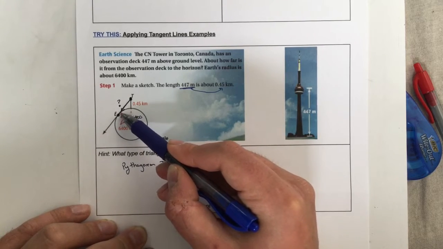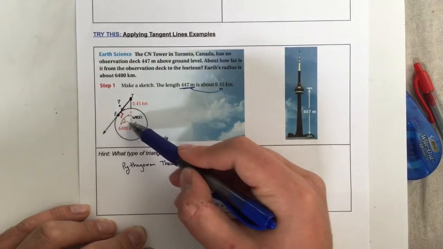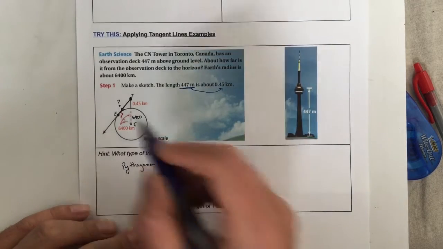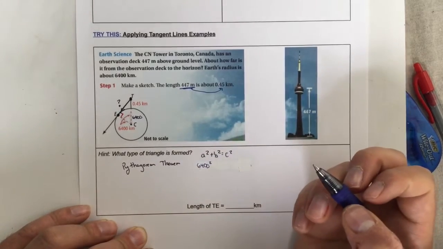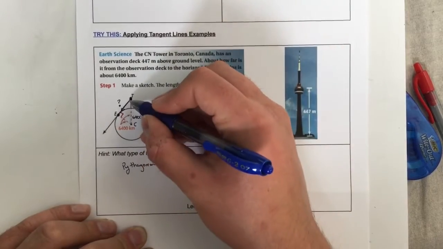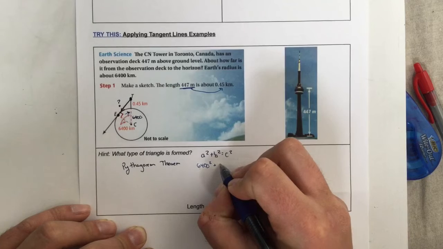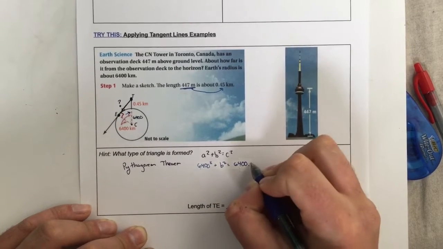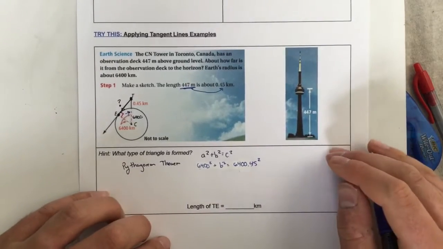So that means this must be 90 degrees. If we're solving for the missing length of a right triangle, we could use the Pythagorean theorem. So the a in this case would be 6,400 kilometers squared. We don't know our b. And the c, which is always across from our right angle, is going to be 6,400.447 squared. So let's use our calculators for this.